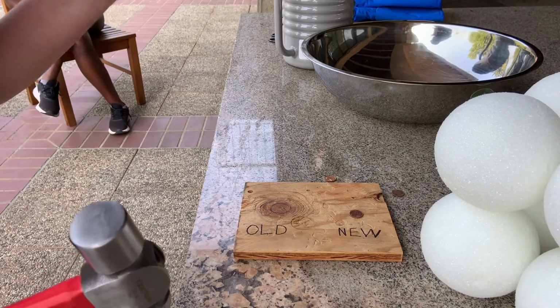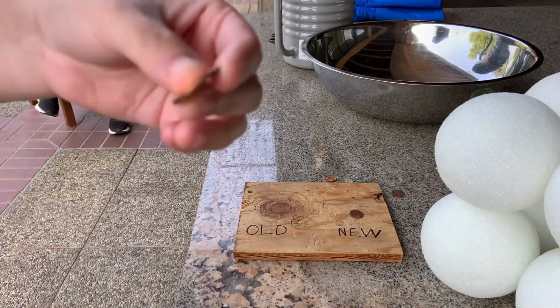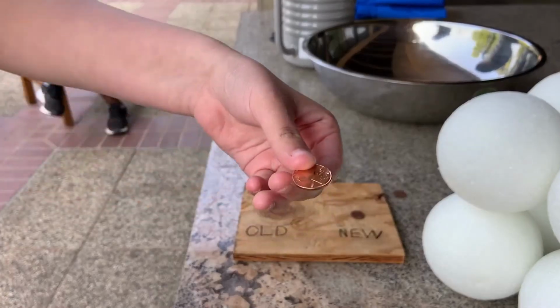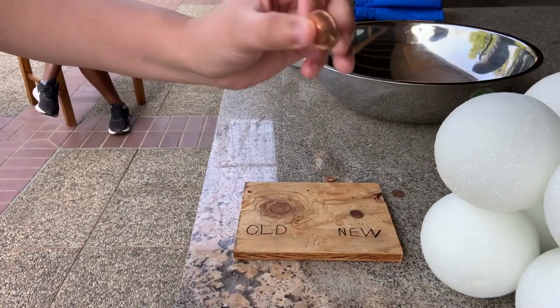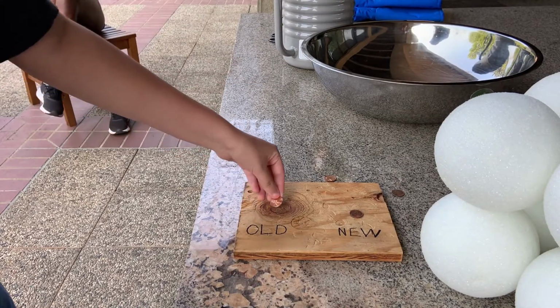It's a little messed up. Maybe bent, dented, deformed, right? A little bit deformed. Okay, nice. All right, let's try the new penny from 2013.